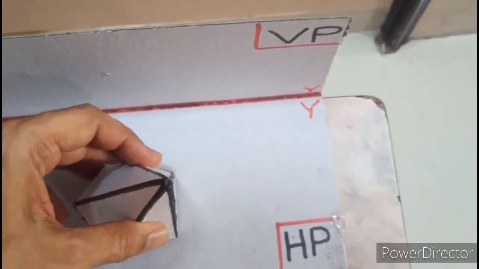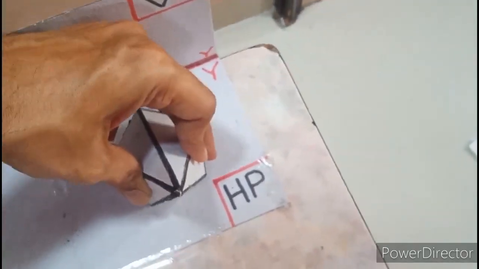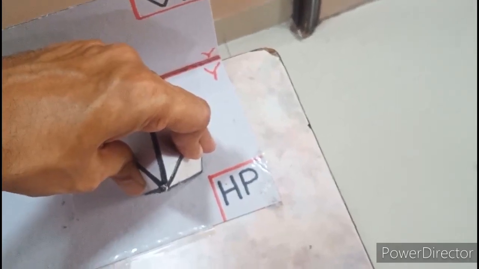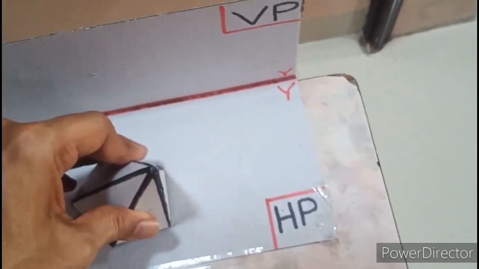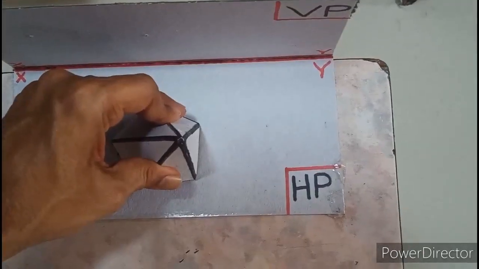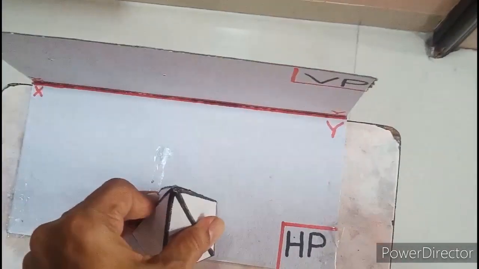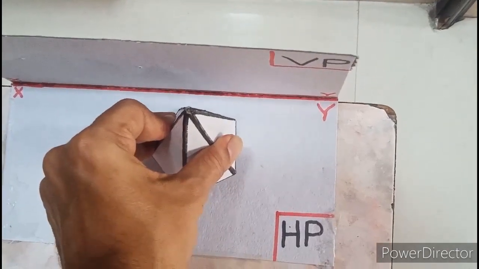Then that same triangular surface, if I tilt to the other side by 90 degrees, becomes parallel to VP, no doubt, but it is near to the observer and away from VP. So we want the same triangular surface parallel to VP and near to it. So you have to turn by 90 degrees on this side, so that the triangular surface becomes parallel to VP and near to VP.